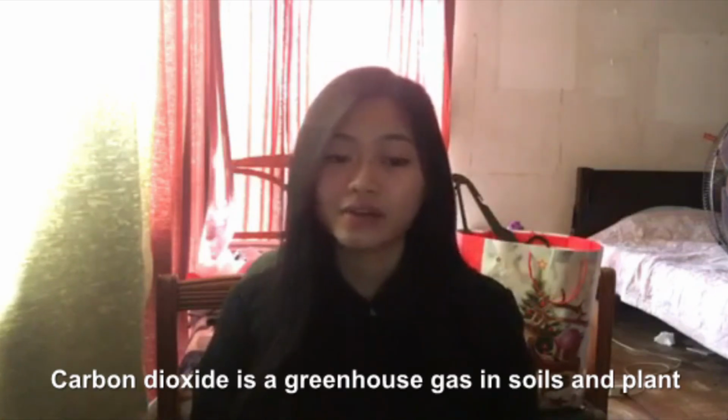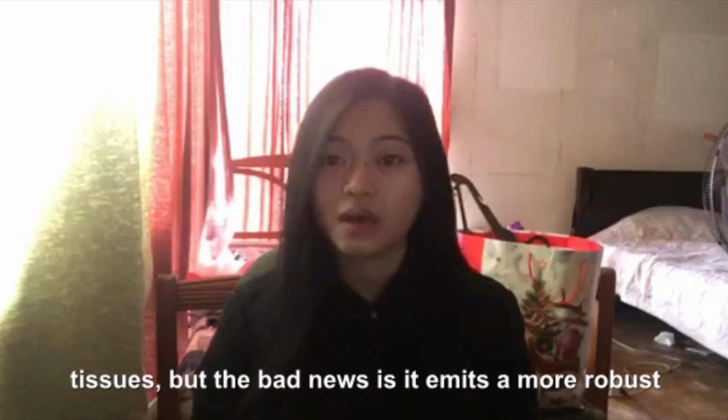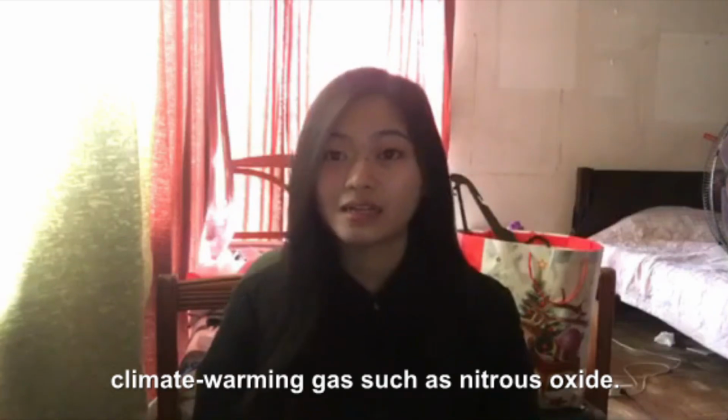It stores carbon dioxide, which is good news. Carbon dioxide is a greenhouse gas in soils and plant tissues. But the bad news is it emits a more robust climate warming gas such as nitrous oxide.